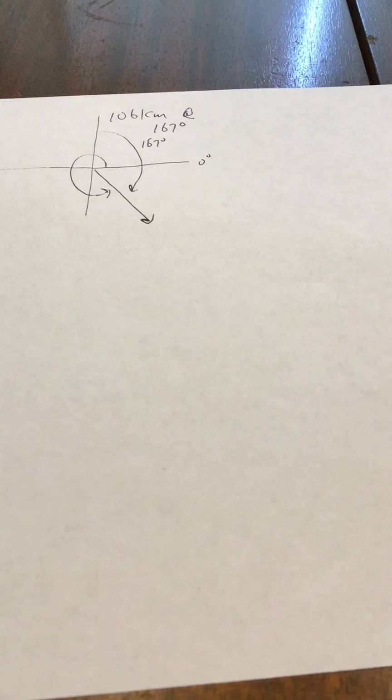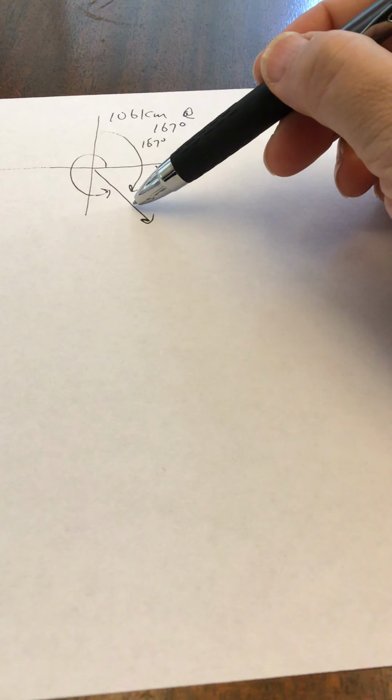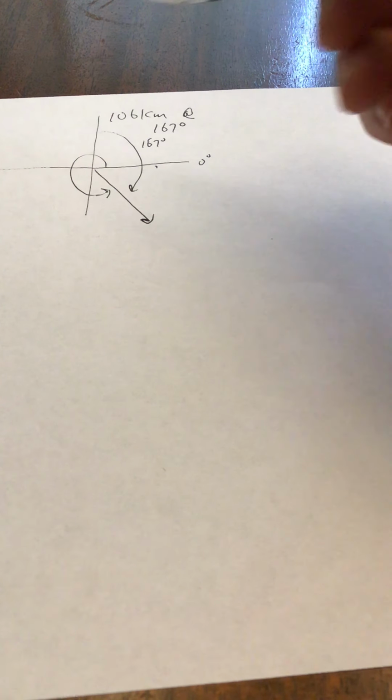So I want you to think a little bit about how you do that. We can figure out what this angle is pretty easily and subtract it off 360. Or, I mean, we can do several things. We can take 360 minus 167. There's a lot of different things we can do. But what we're going to do is first find out what this angle is.